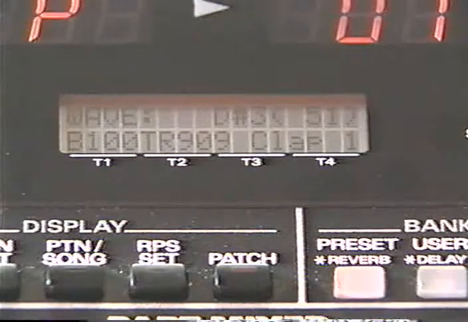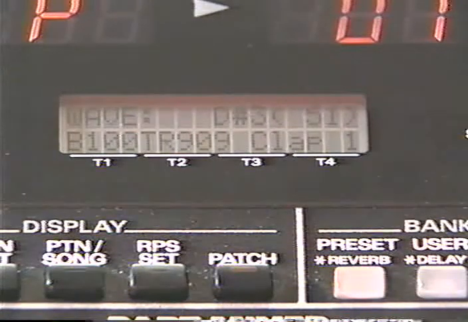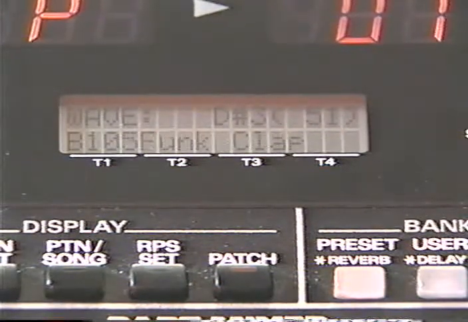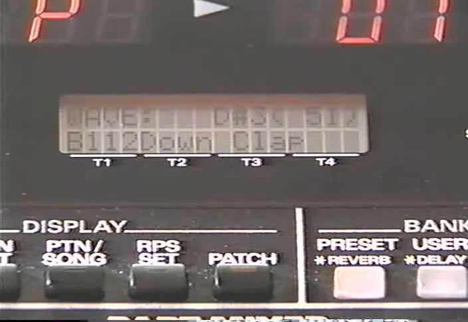We want to change the waveform of it, so we'll hold down edit and go to number 1, which is waveform. And then we'll page to the right one time, and it shows us on here that we've got the TR909 clap number 1 on D#3. That's what we're hearing. If you rotate the value dial, you can change it. And we'll choose one called down clap. So now we have a different sound there.